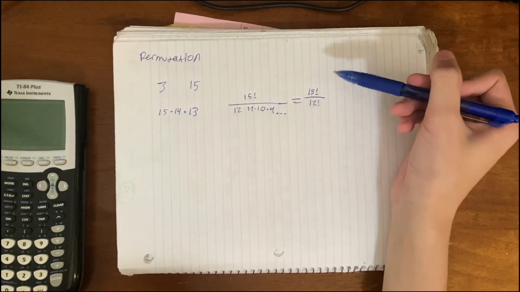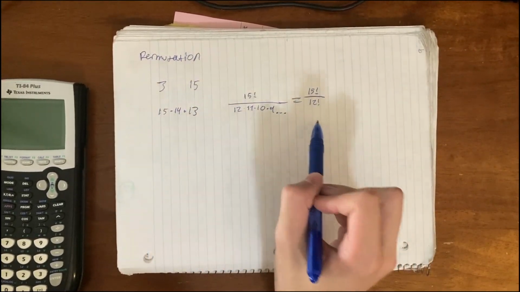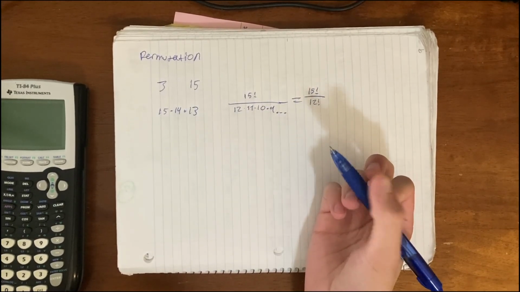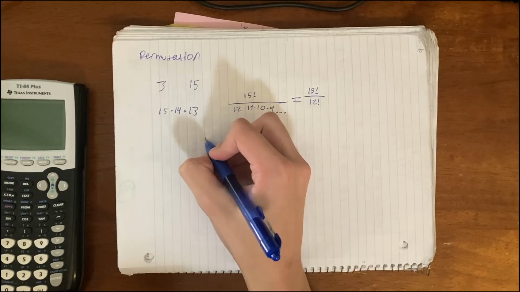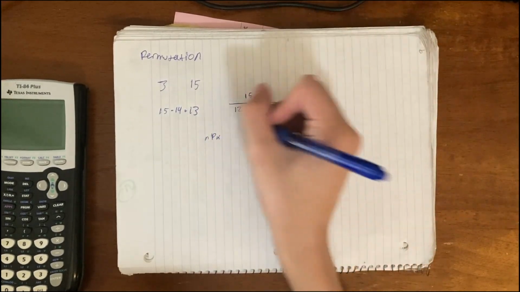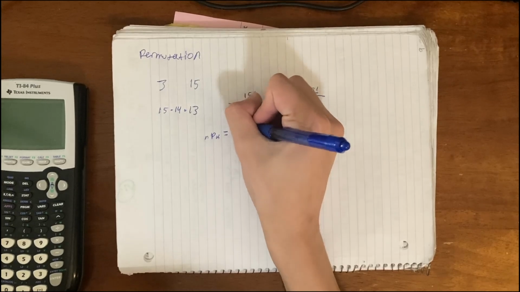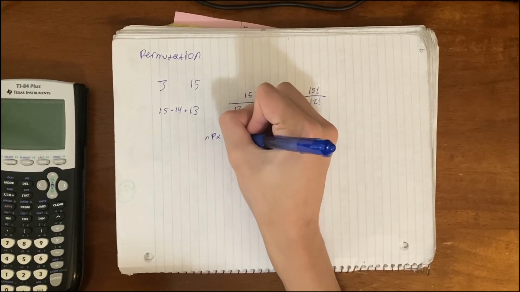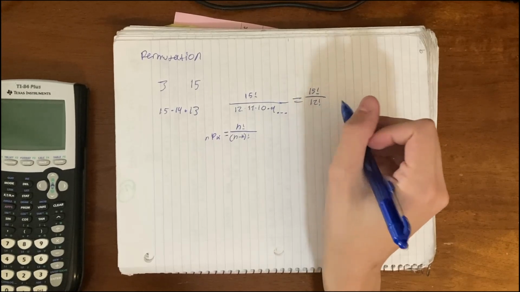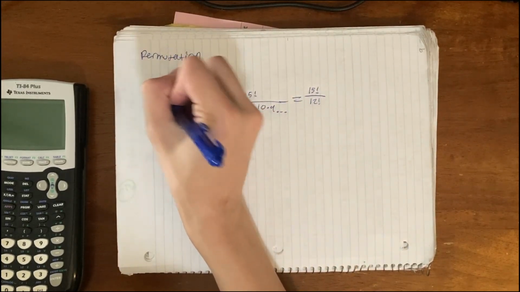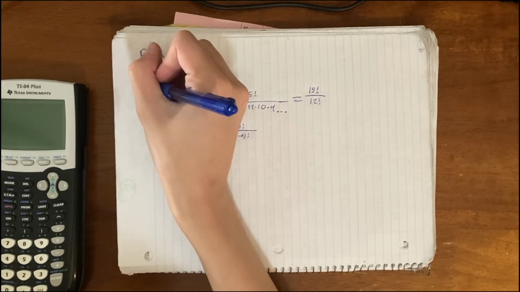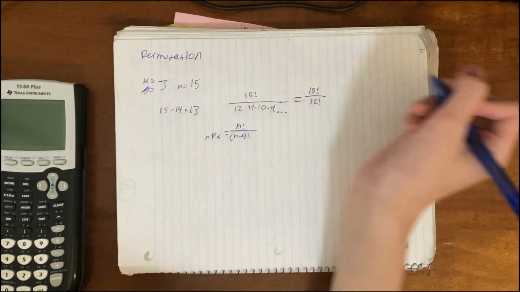And 12 is the number here less than 15, so now we have derived the formula for permutation, which is nPk, as the resource guide puts it, equals n factorial over (n minus k) factorial. That's exactly what we did up here if n equals 15 and k equals 3.